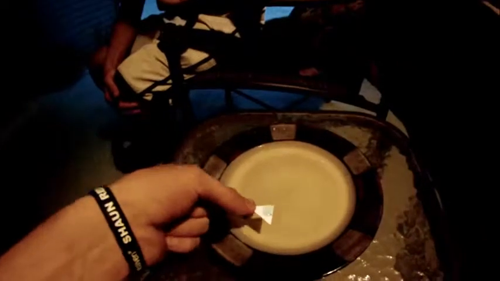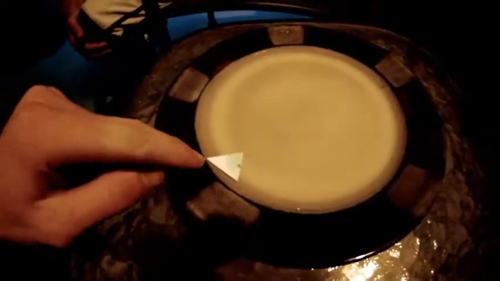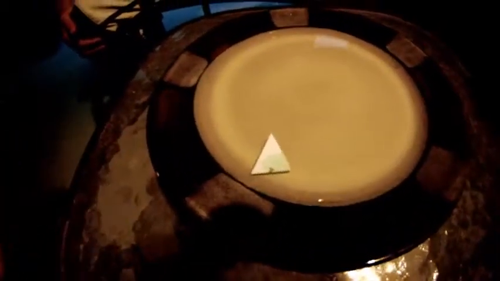Here's a plate full of hard water. The soap is softening the water, and the minerals are pushing the soap around. You can see it's moving. As you can see, it's slowly moving. The minerals do not move very fast, but slowly but surely they are moving.